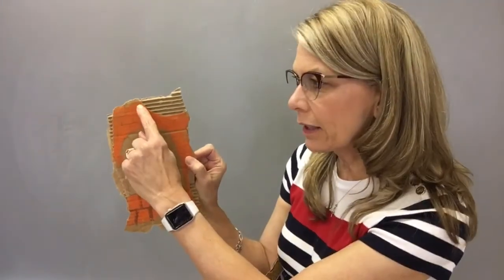To get started today, we're going to finish up our windows. It looks like Noah has got a really good start going on his. I especially like the fact that he colored around this corrugated part and left this part showing. That's going to look nice as a little texture in the end.